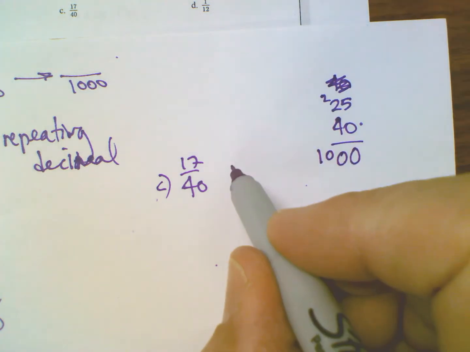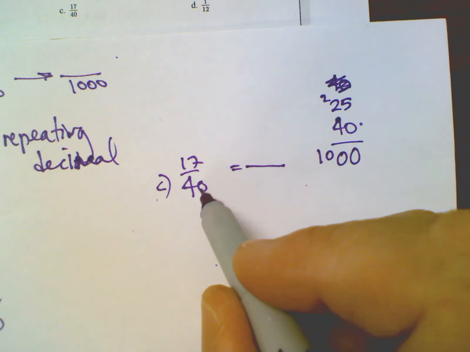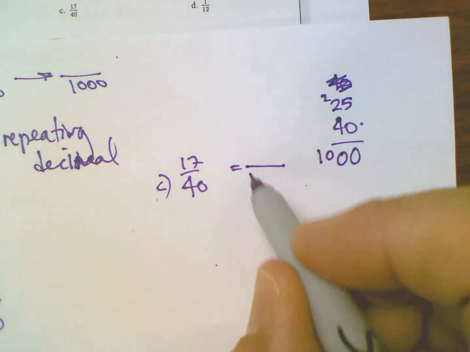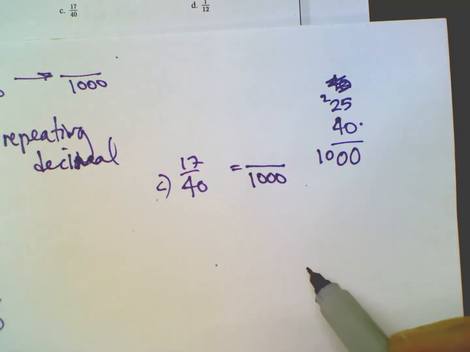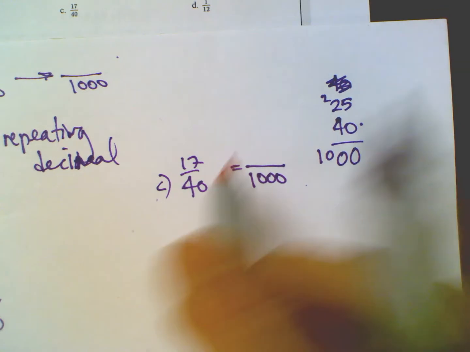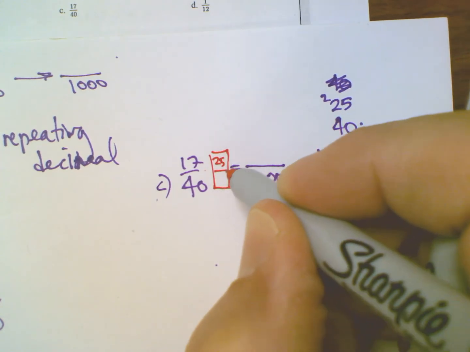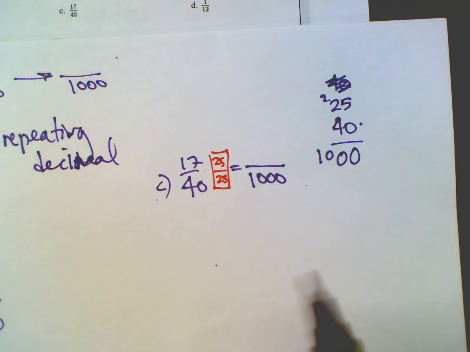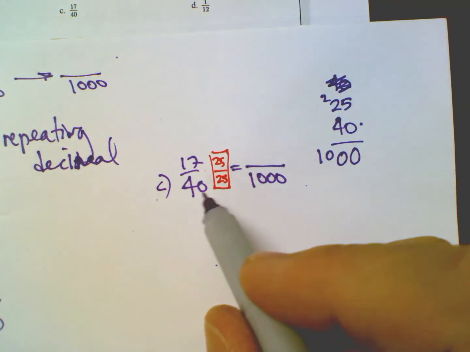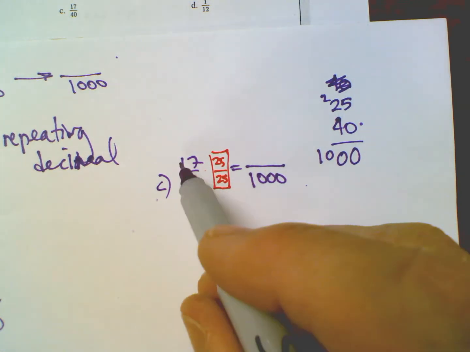So what am I doing? I am showing that 40 can be converted to a fraction over 1,000 by multiplying by a giant 1 of 25 over 25, right? So 25 times 40 times 25 is 1,000.